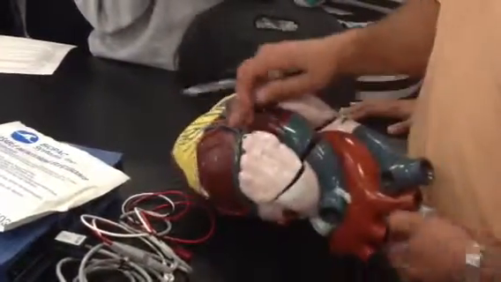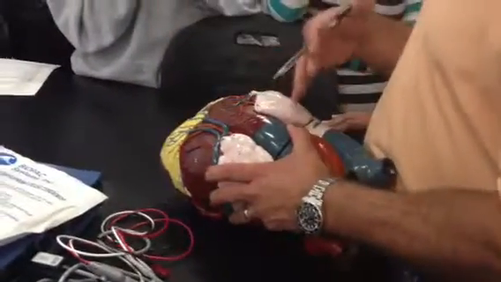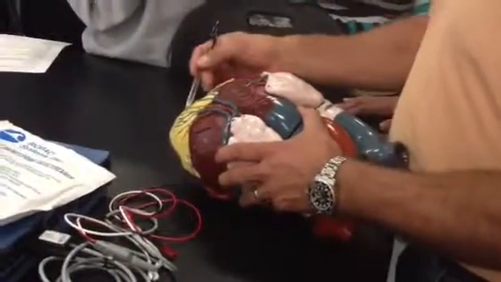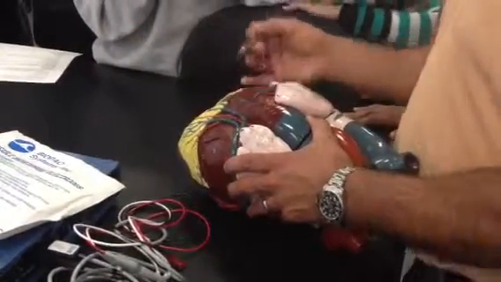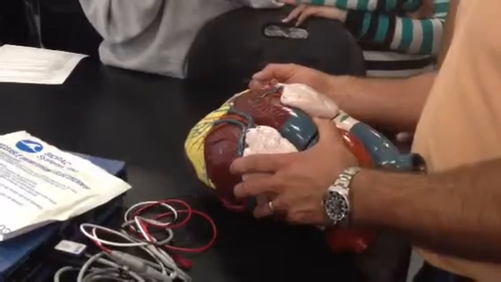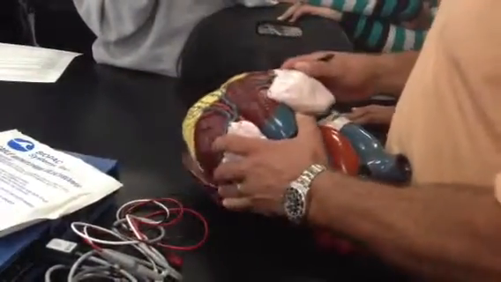Now, blood needs to return from the myocardium by way of the coronary veins. So this blue vein here is the great cardiac vein. On the right side are the anterior cardiac veins that drain directly into the right atrium. It's part of the venous return.